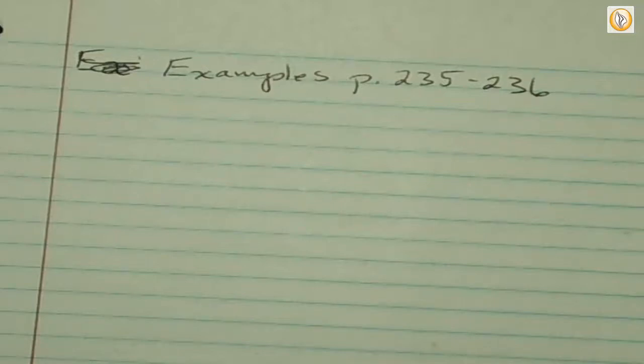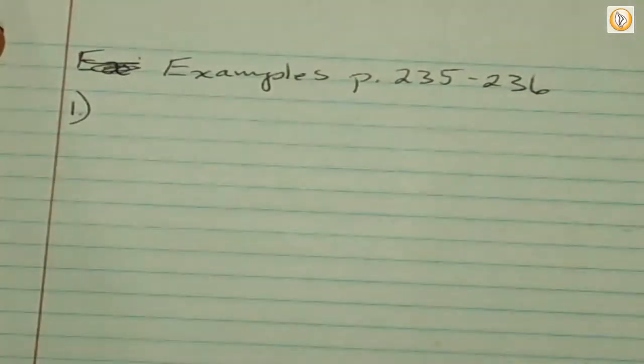Sophia, read the directions on page 235 for number 1. Make a table of at least 3 ordered pairs, then graph each linear equation on its own set of axes.